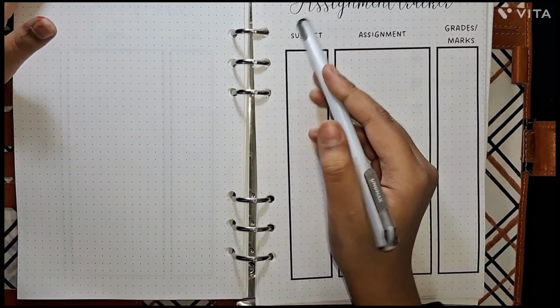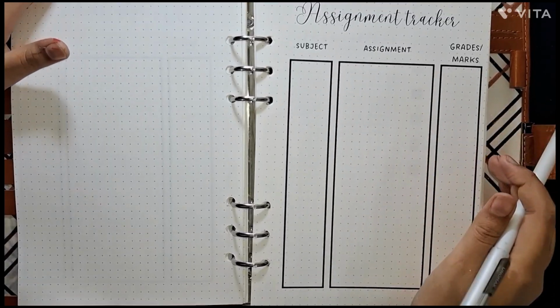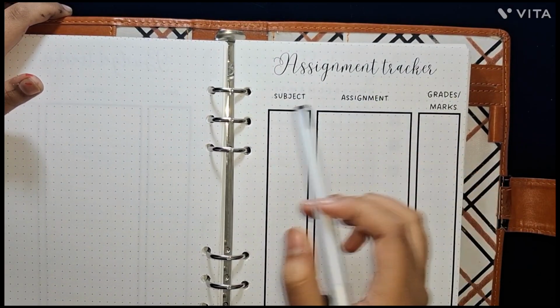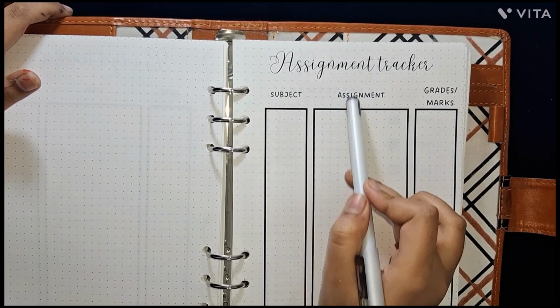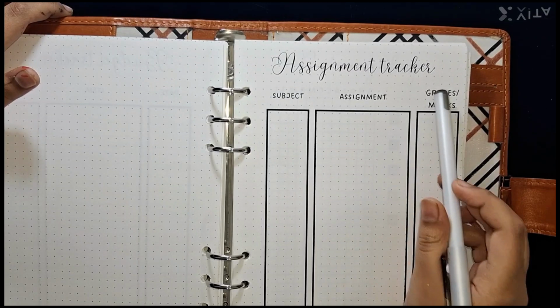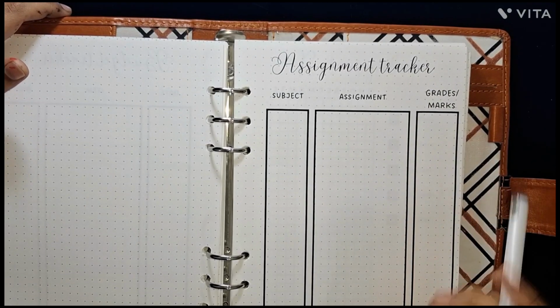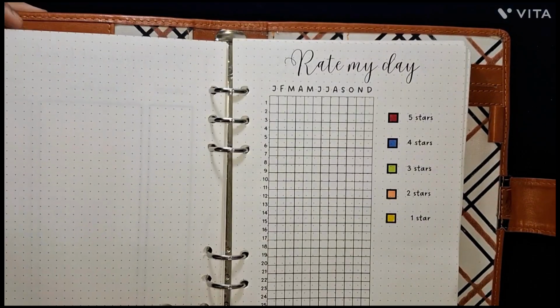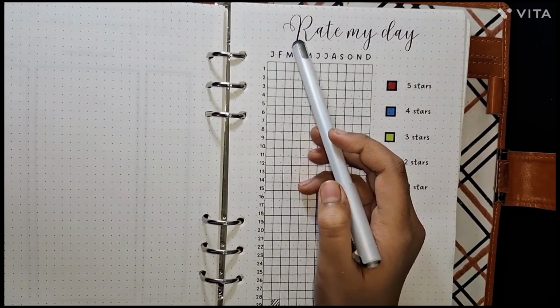Then I've got an assignment tracker. So here, suppose I get an assignment, I'll write the subject, assignment in 1 or 2 lines, and then the grades or marks I got. I designed all these pages by myself on Canva.